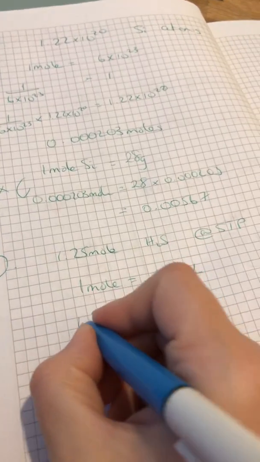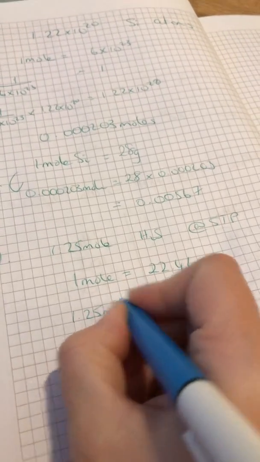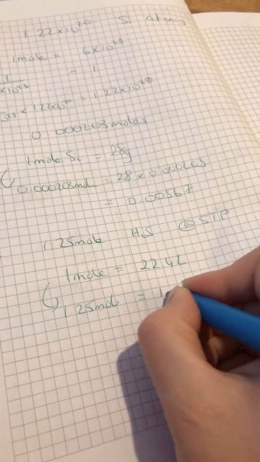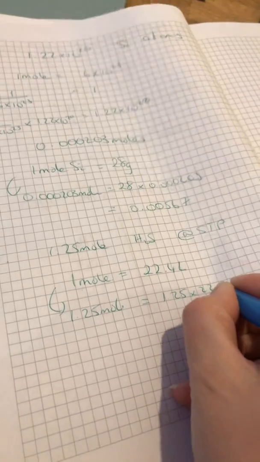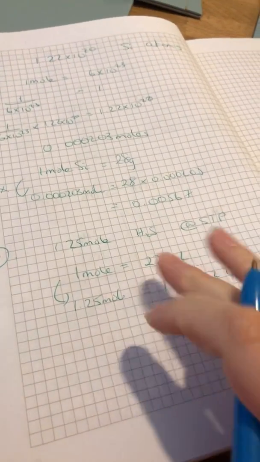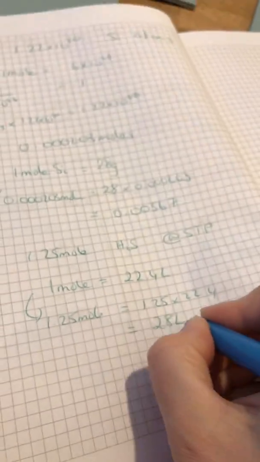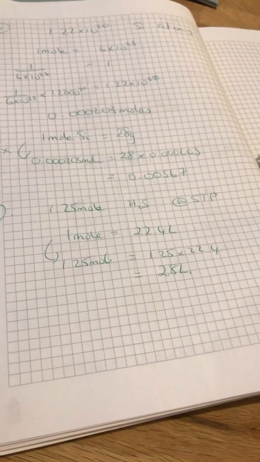Didn't have 1 mole, had 1.25 moles, so again I'm multiplying, so it's 1.25 multiplied by 22.4, and that is 28 litres. Okay.